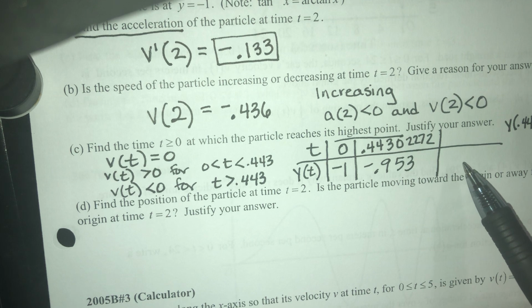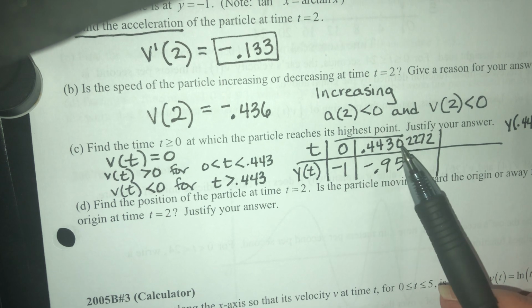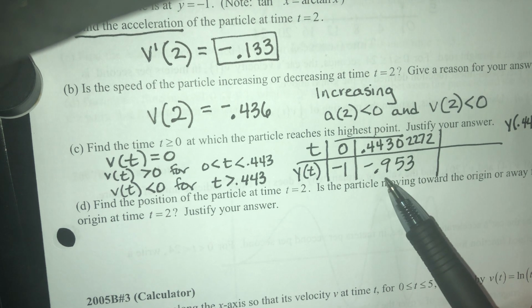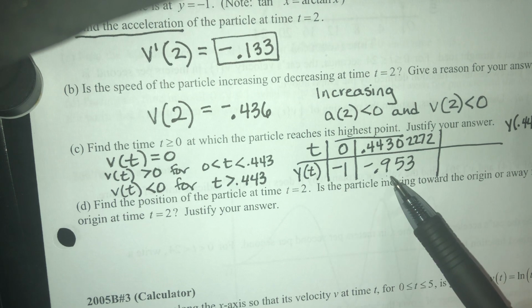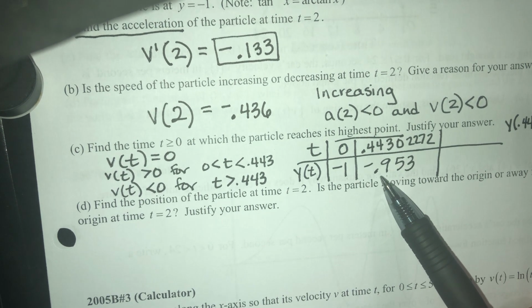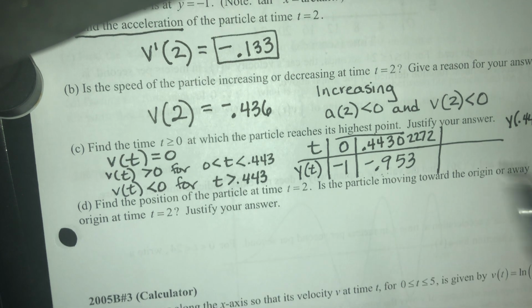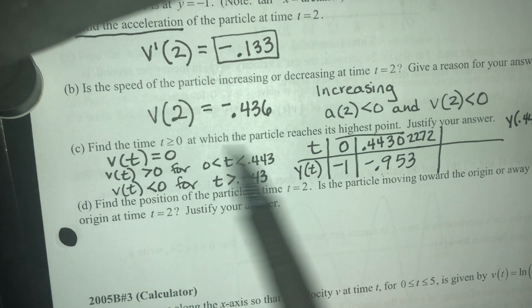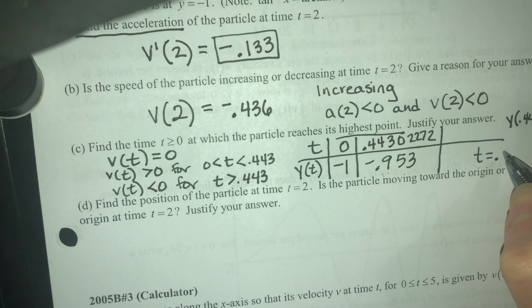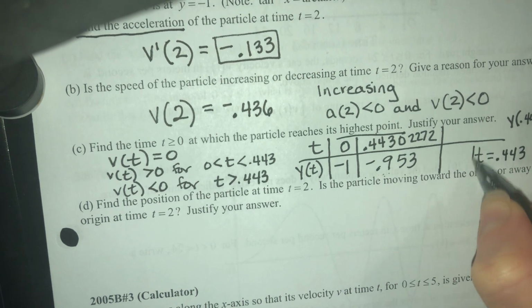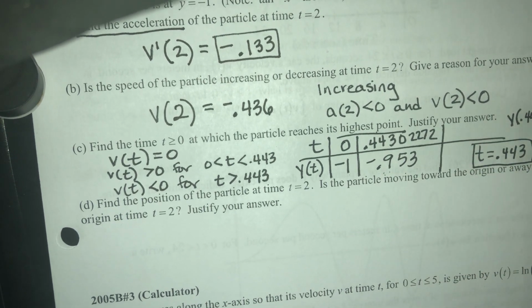So when is it at its highest point? It's at its highest point right here. Think of it in terms of money. If you owe somebody $1 or you owe somebody 95 cents, which one's better? This one. So this is the highest point. And we need to answer the question asked, find the time when it reaches the highest point. So the time would be 0.443. And that is the final answer to the problem.